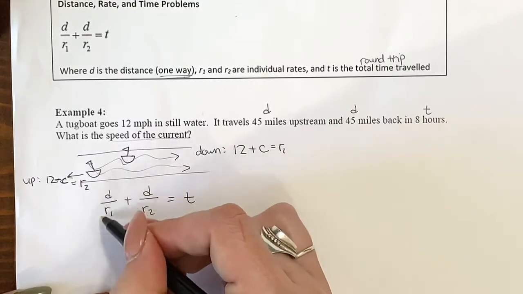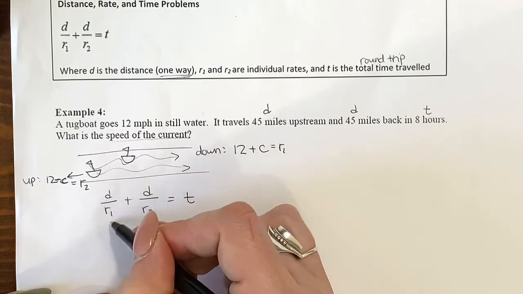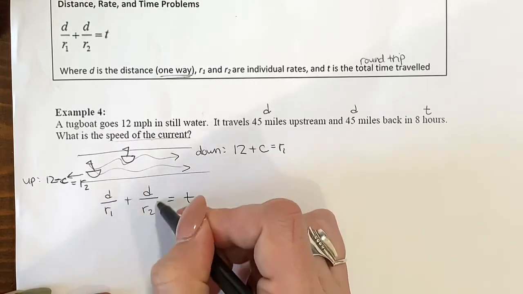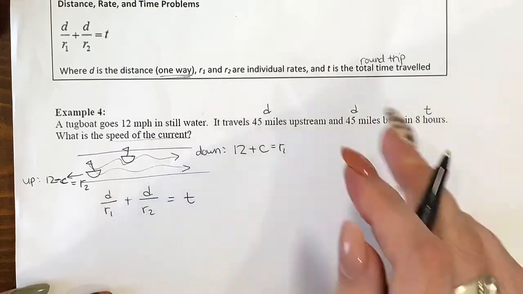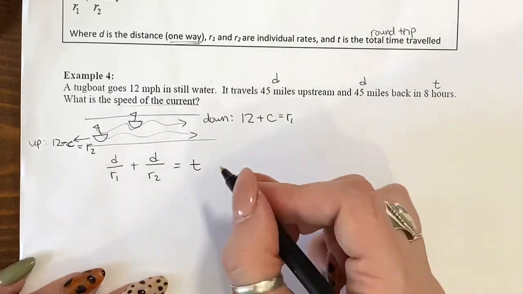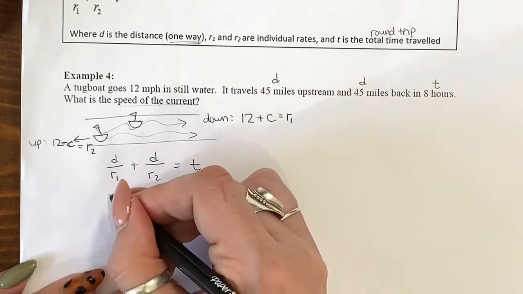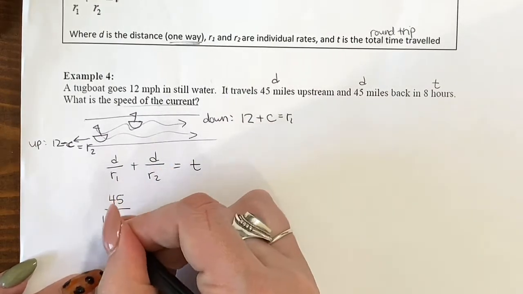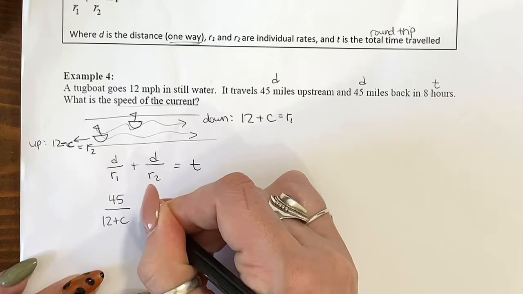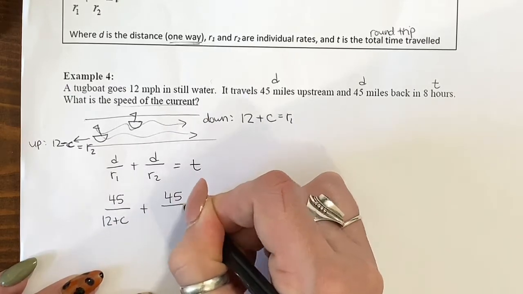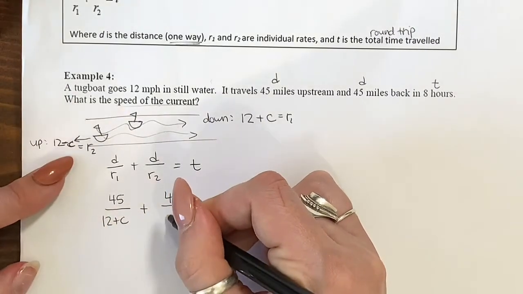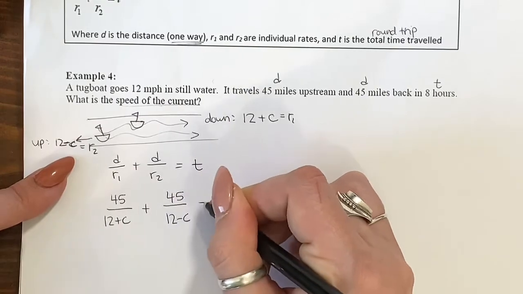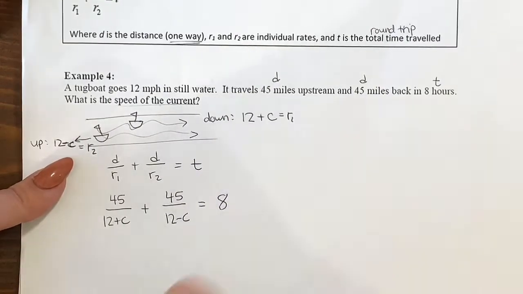So again, think of it kind of as the portion it took to go one way plus the portion back equals your total amount of hours or time traveled. So plugging in our distance, we go 45 miles one way over rate 1, which is 12 plus c. And then we're going 45 miles back the other way, but this time we're going up the river, so we get 12 minus c, and we did a total of 8 hours of travel.